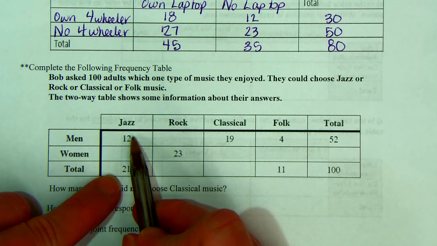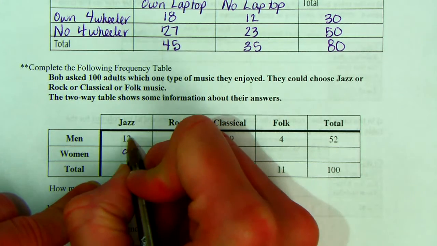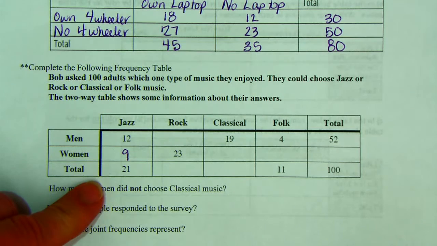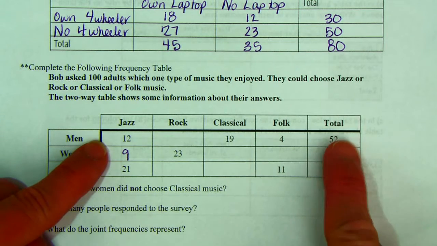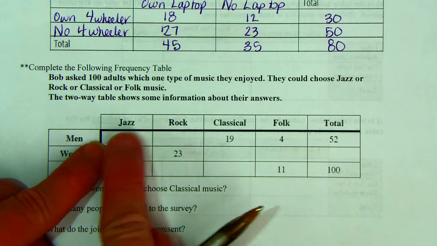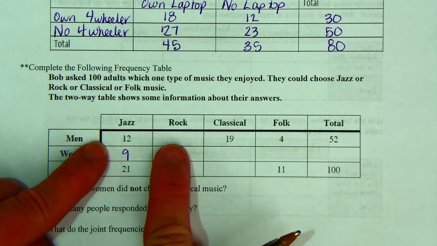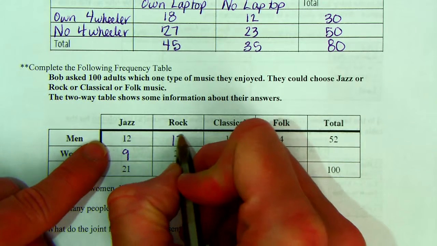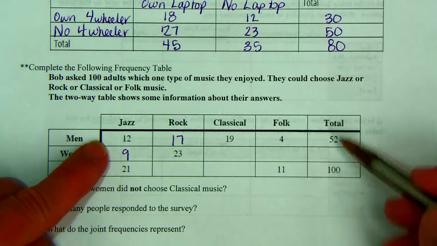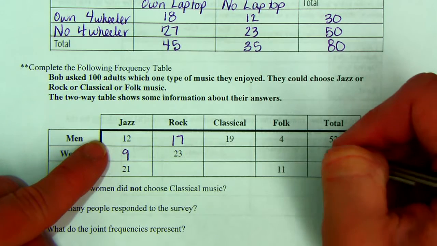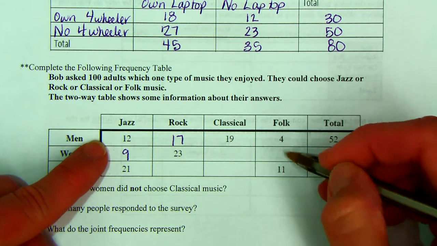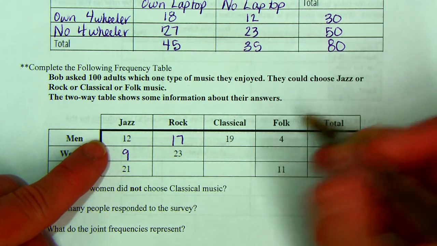Notice in this top row, men, if there are 52 total men, I can take 52 and subtract these 3 and see what I'm missing here, which would be 17. And now, 52 plus what gives me 148. Okay, 4 plus what equals 11? That's going to be 7. And now again, I can calculate that total because I have all of those numbers, which is 9.